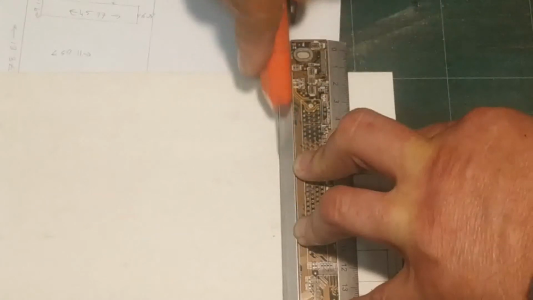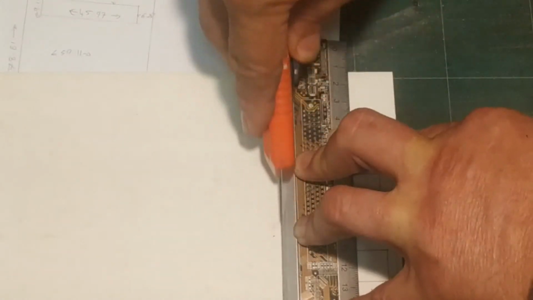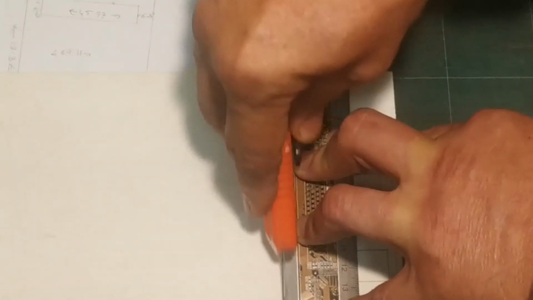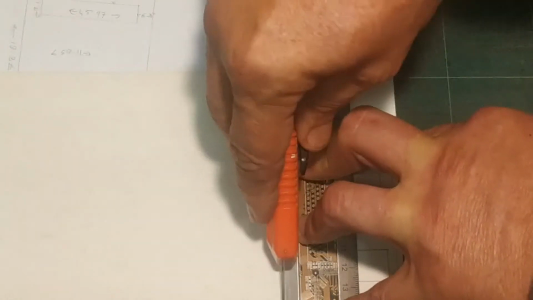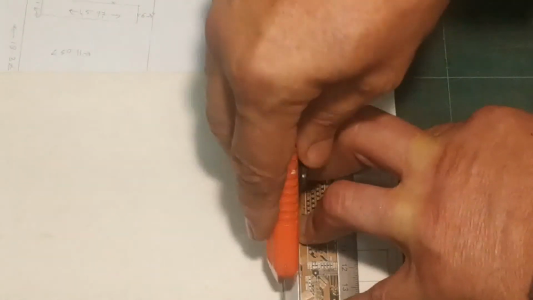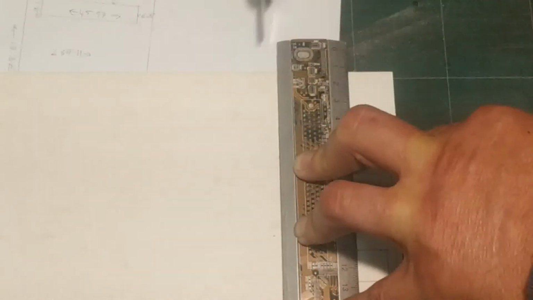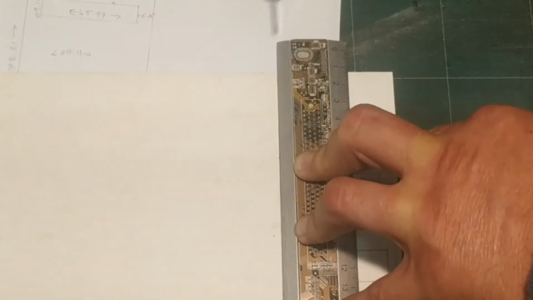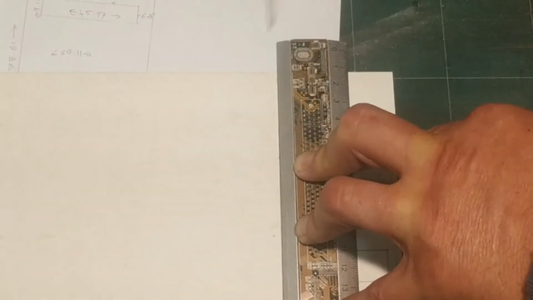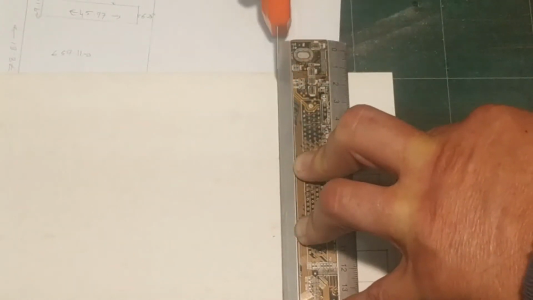This cardstock will also then eventually be covered with brick paper, and the holes for the windows and door will be cut out in the brick paper as well, and the roof will also be cardstock covered with paper that has the tile print on it.